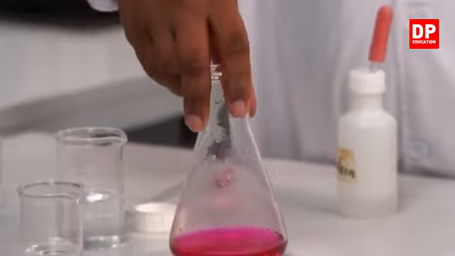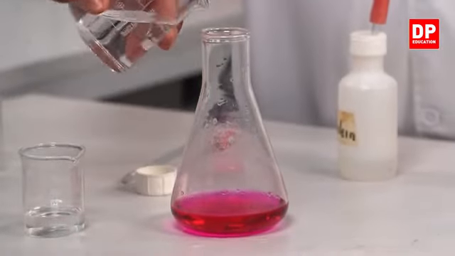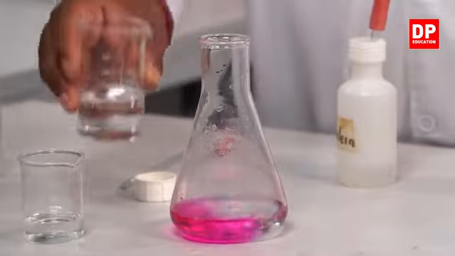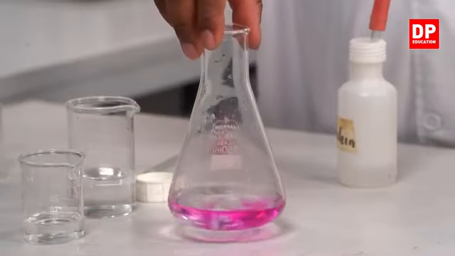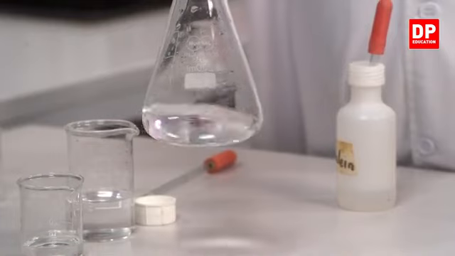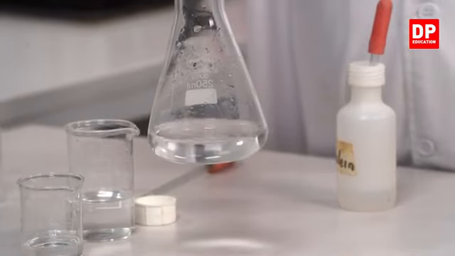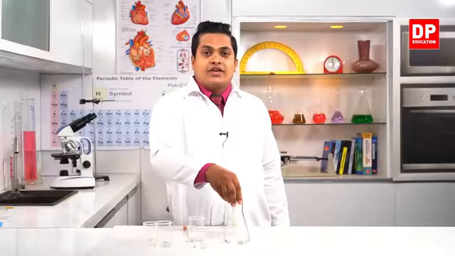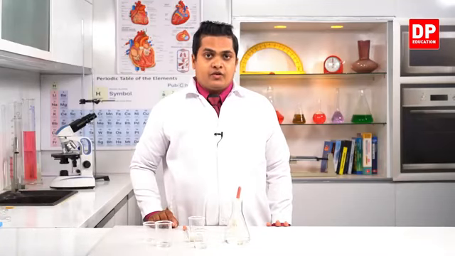See, so when I add this hydrochloric acid once again, it will turn into a colorless solution. So we can say that when you are reacting or mixing an acid with a base, both the acidic and basic features disappear to make neutral substances. So children, we will head to the classroom and write down our observations and our conclusions from this experiment.